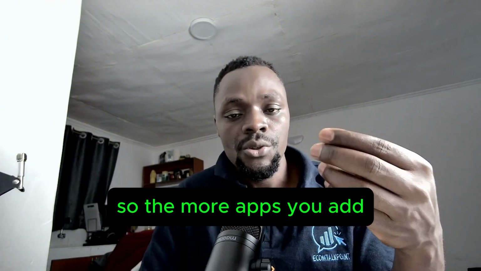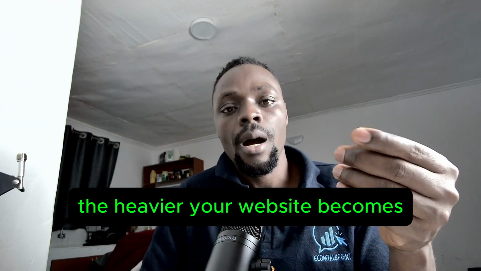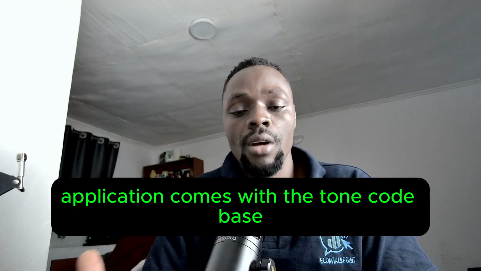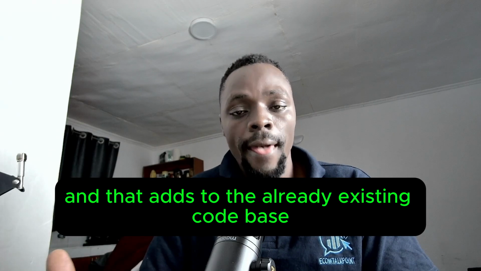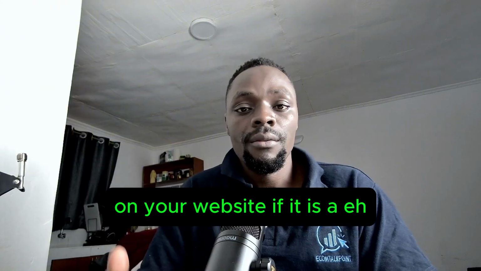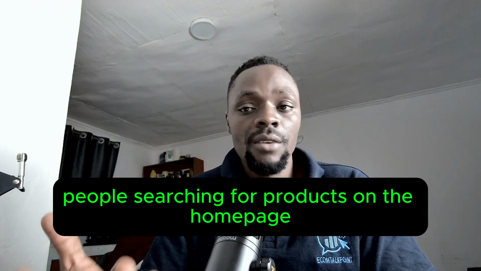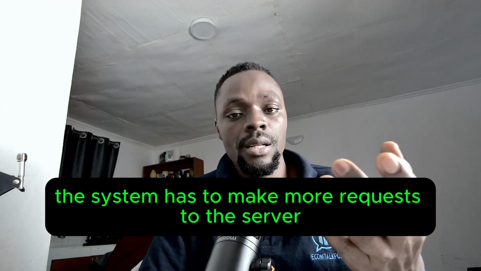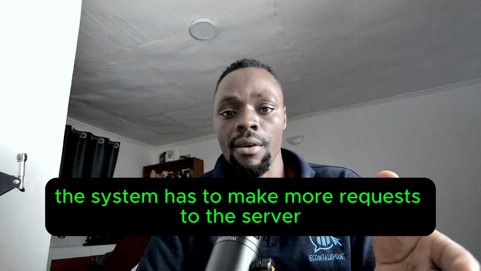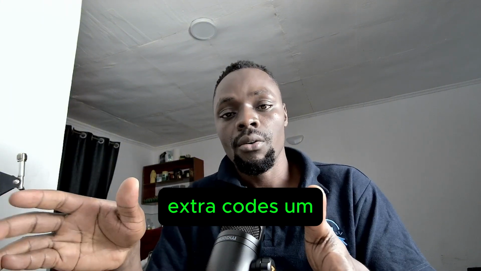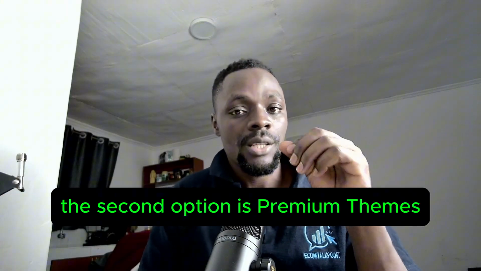So the more apps you add, the heavier your website becomes. The reason for this is that every application comes with its own code base, and that adds to the already existing code base on your website. If it is people searching for products on the homepage, the system has to make more requests to the server because of the extra applications that have brought in extra code. The second option is premium themes.